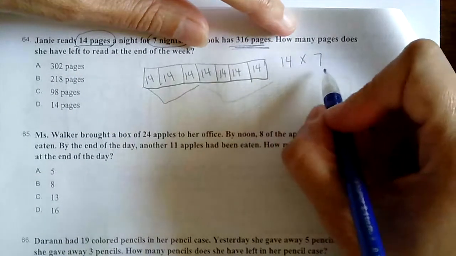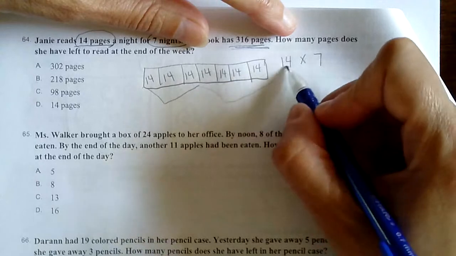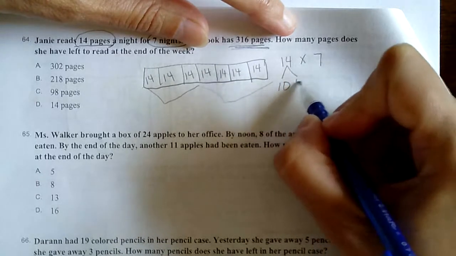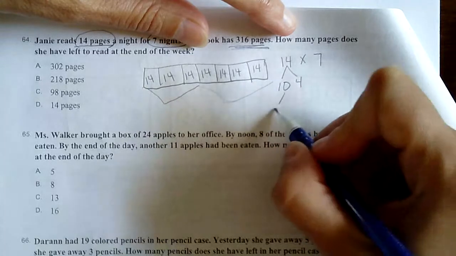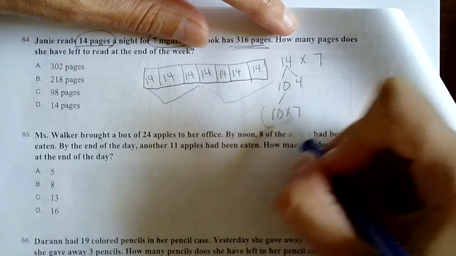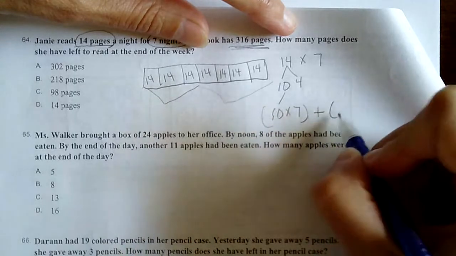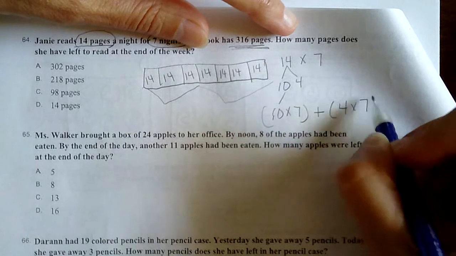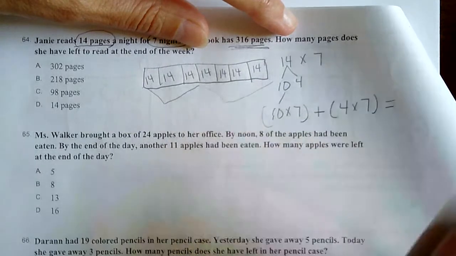We could take 14 and break it into 10 and 4. And we could say 10 times 7 plus 4 times 7 equals our total here of pages she's already read. Remember distributive property?